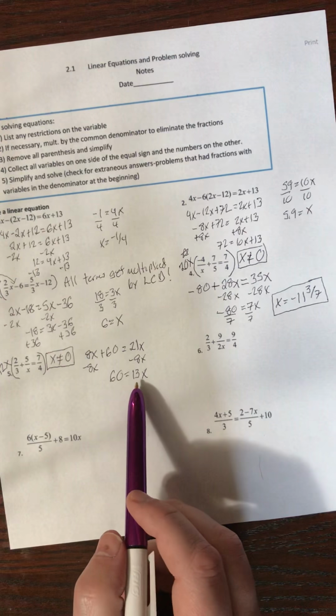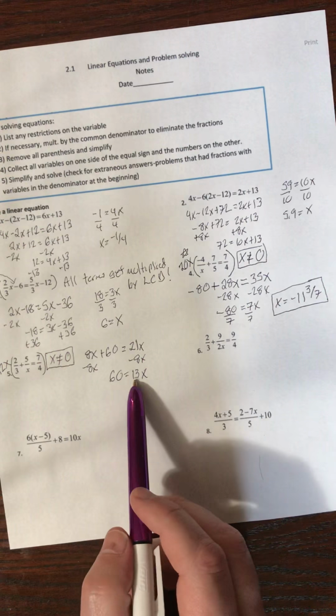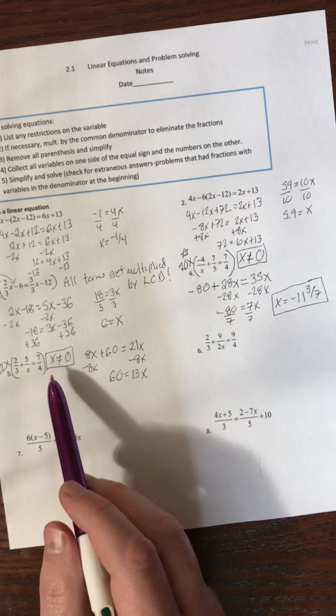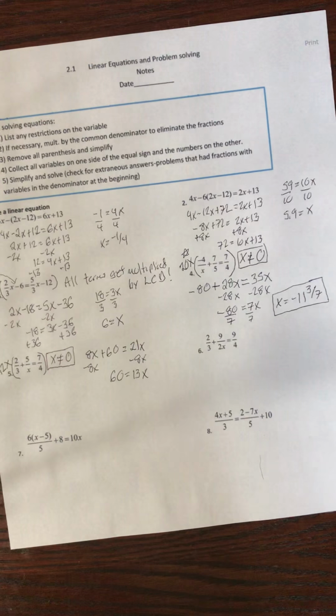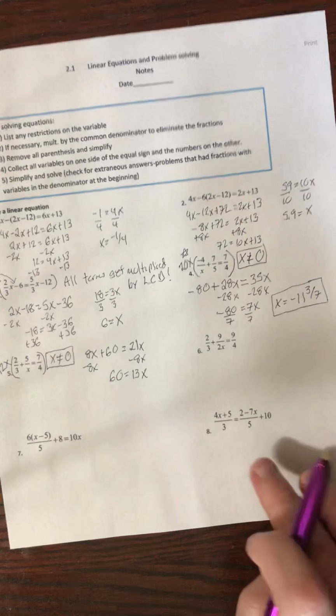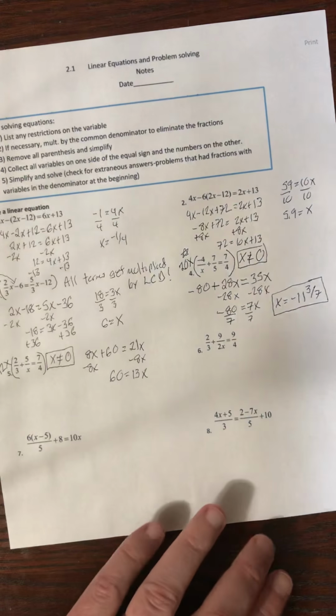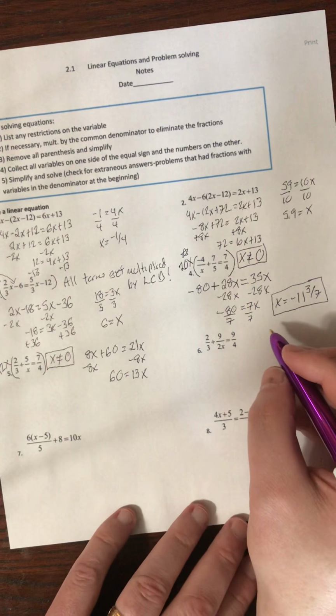And then you can go ahead and finish this: 13x divided by, or 60 divided by 13 will give you x. Clearly x is not going to equal 0 in that situation. Let's take a quick look at number 6. Okay, and then we're going to go on to our second page.